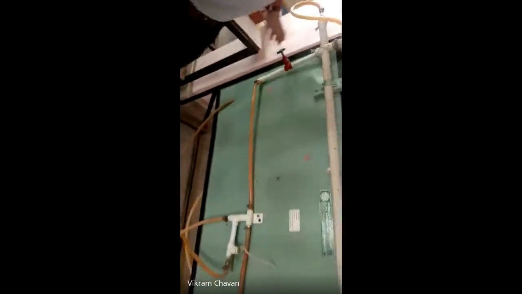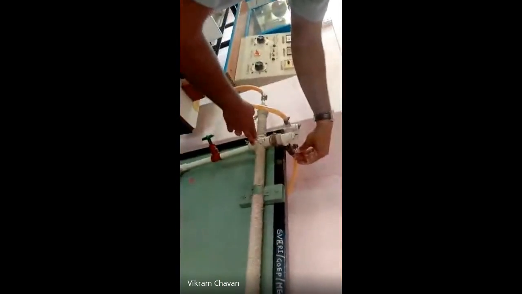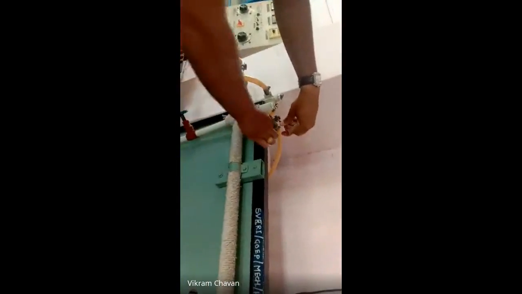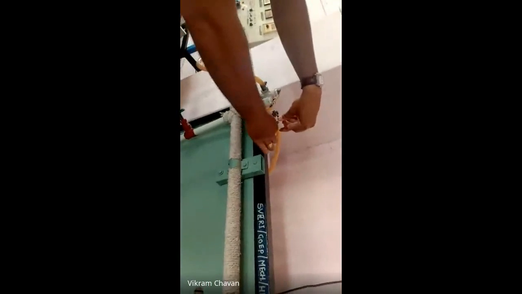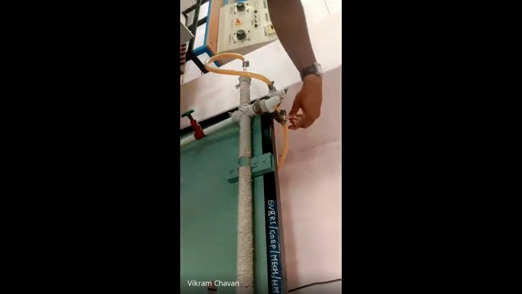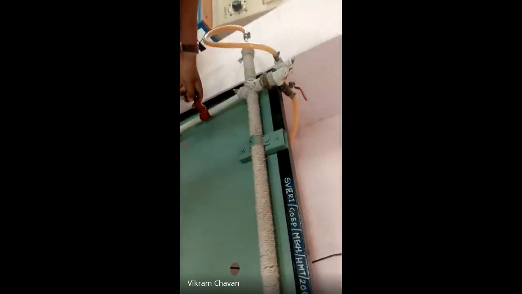When we open this knob and close the entry of water, which will travel in this direction, we have closed the exit of that particular knob, and we have opened this knob, and we have closed this knob.